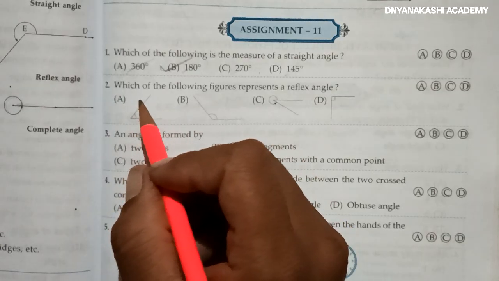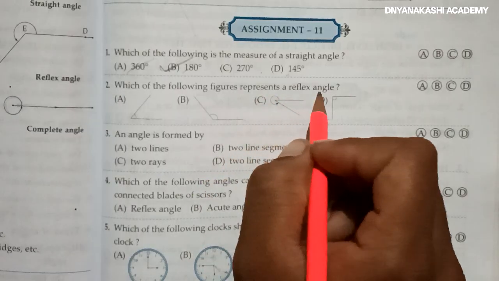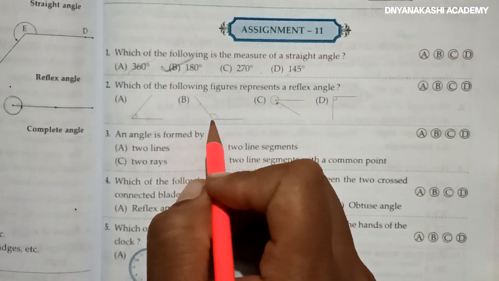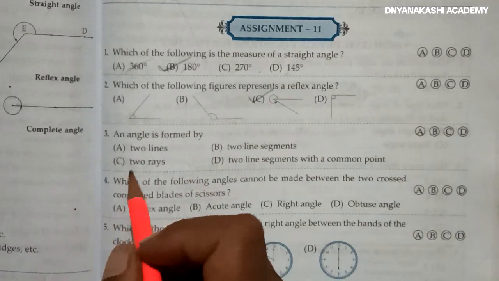And the second question: which of the following figures represents the reflex angle? This is an acute angle. This is an obtuse angle. This is a right angle. This is a reflex angle.